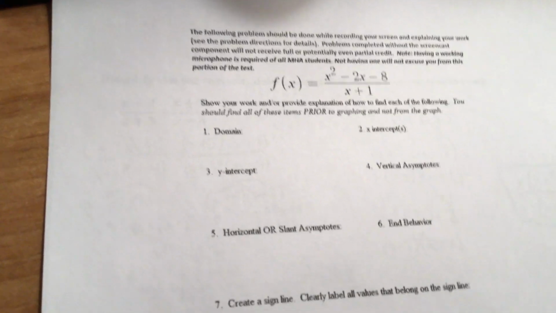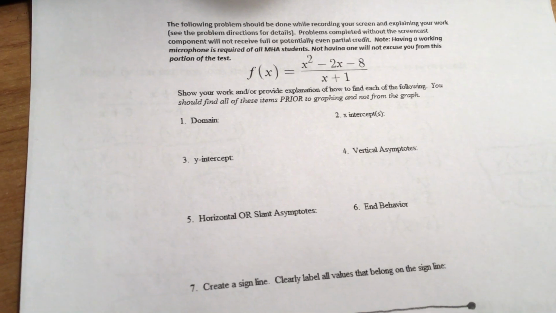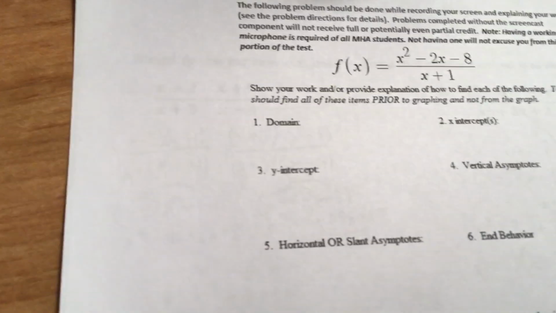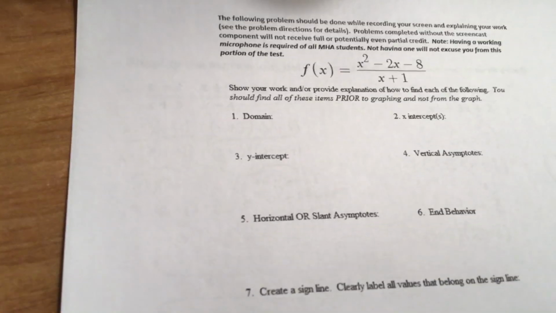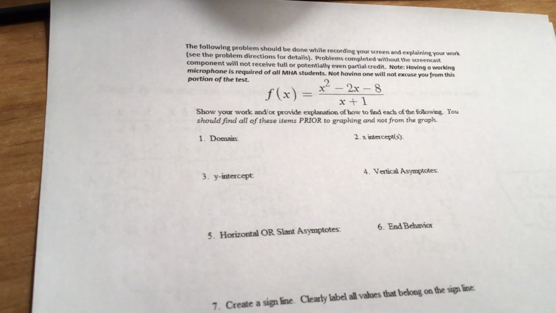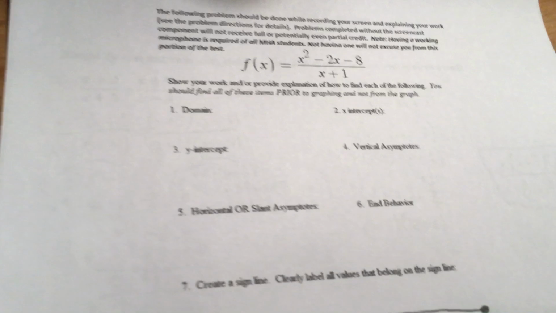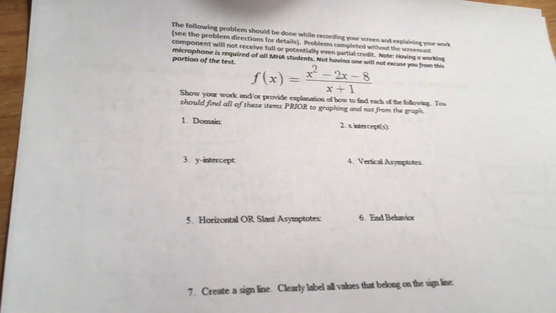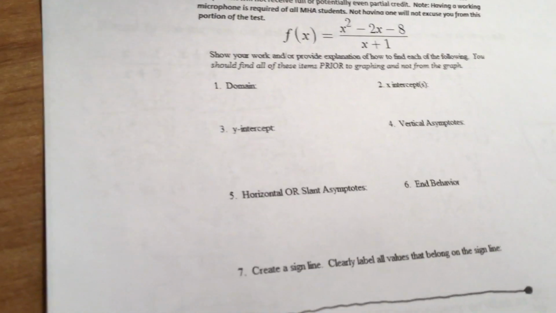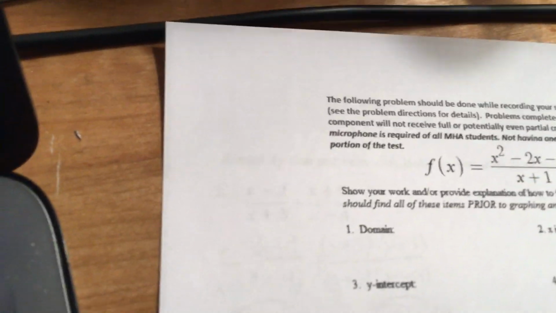Okay, today I will be attempting to do this one-handed, so bear with me. The domain, I'm not sure how to find that without first knowing the vertical asymptotes, because I'm pretty sure it's not all real numbers. The x-intercepts is any time that the top, the numerator, equals 0.